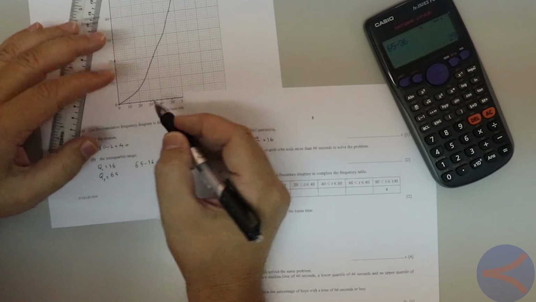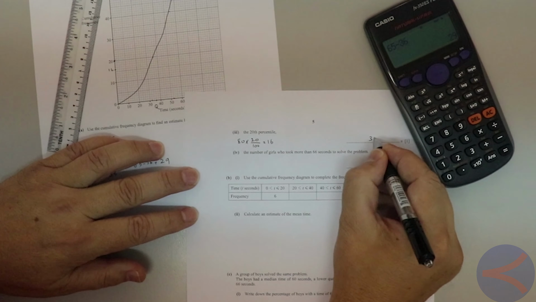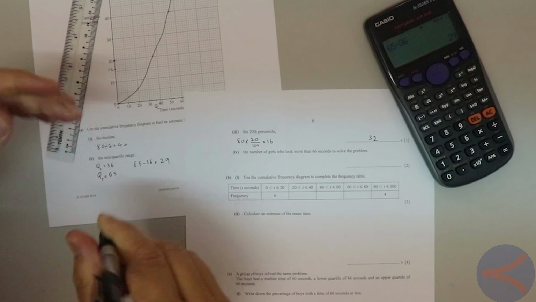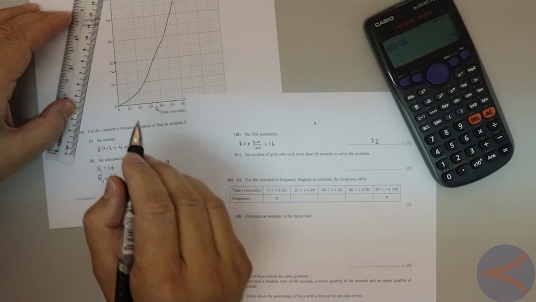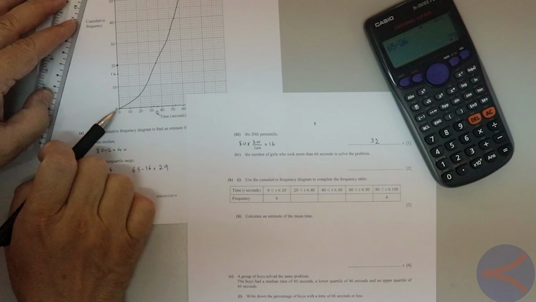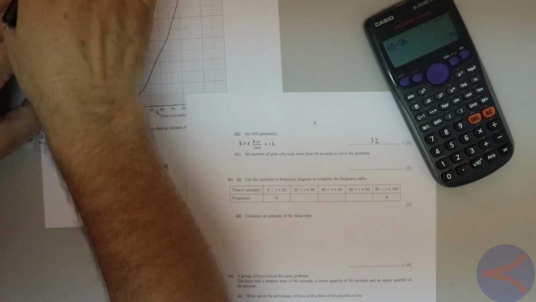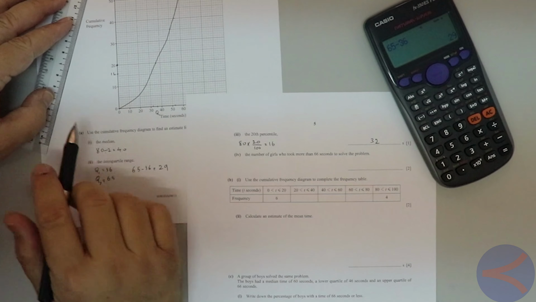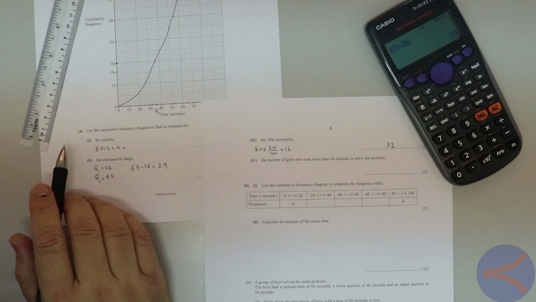So this is 32. You have to understand that each small box on the y-axis is 1 unit, on the x-axis is 2 units.